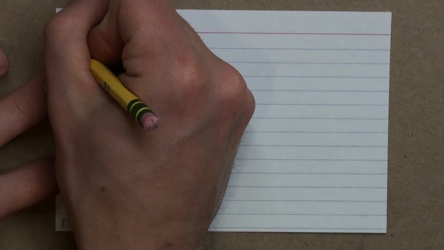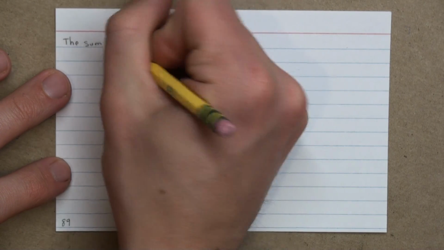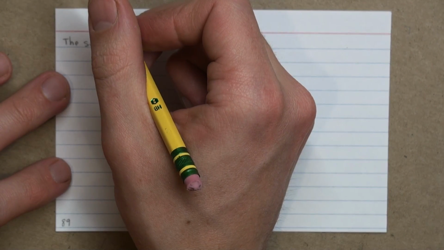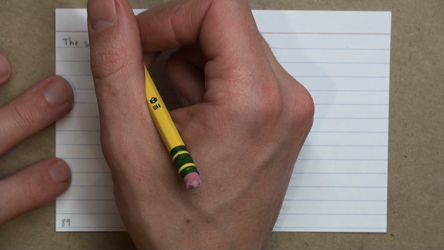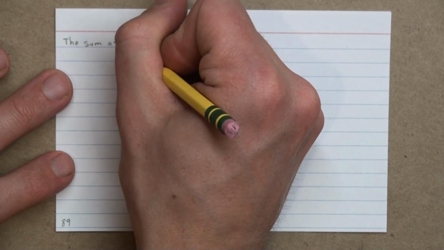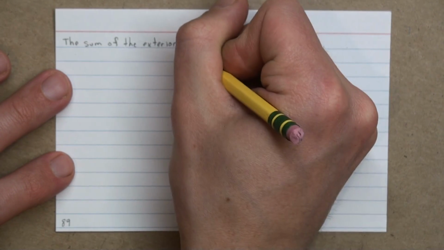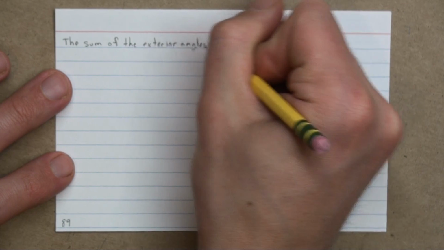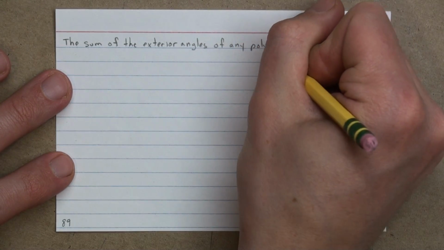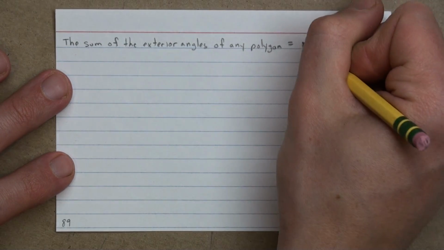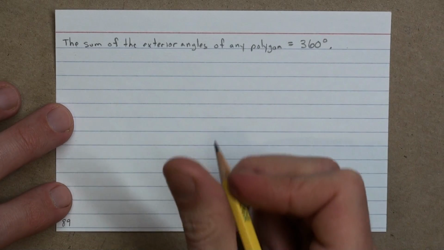The sum of the exterior angles of any polygon is equal to 360 degrees.